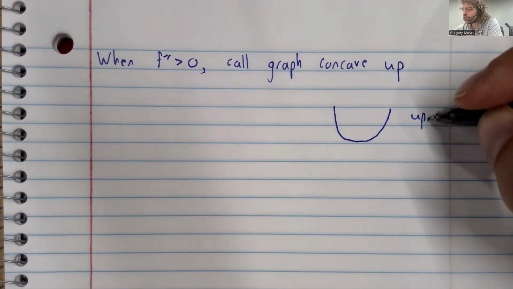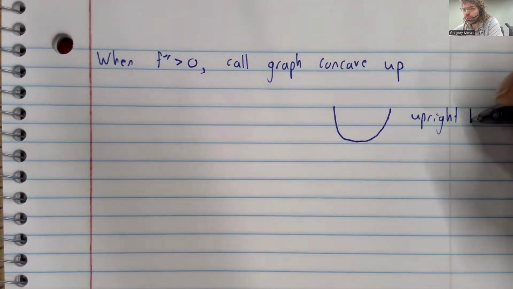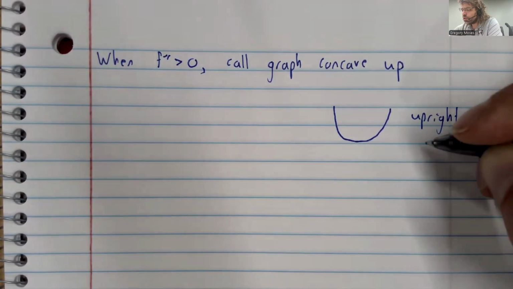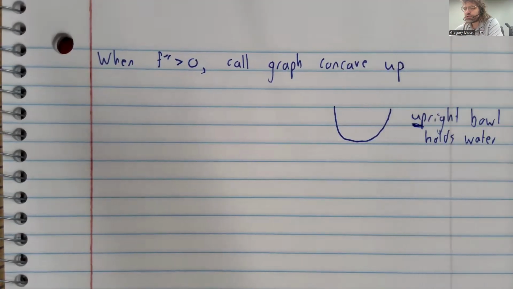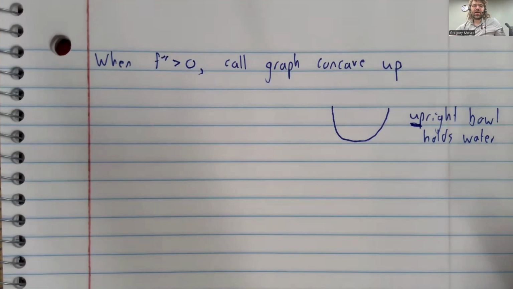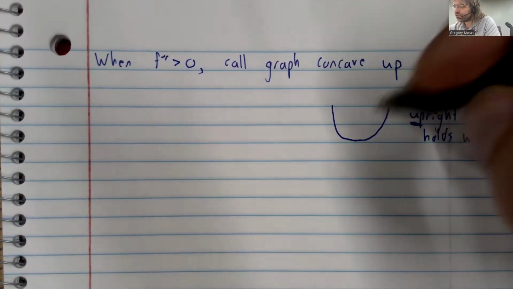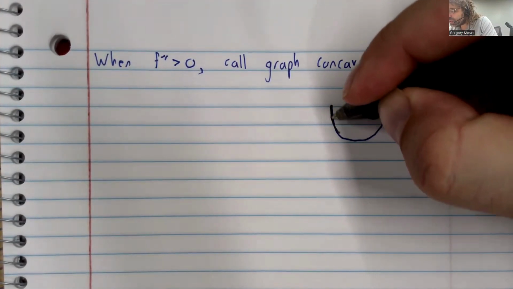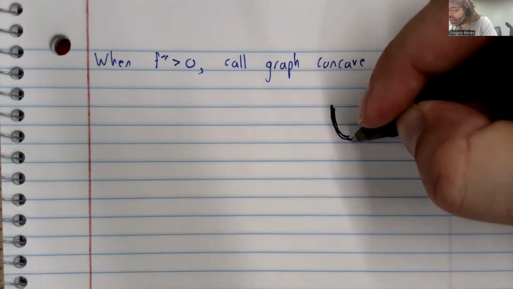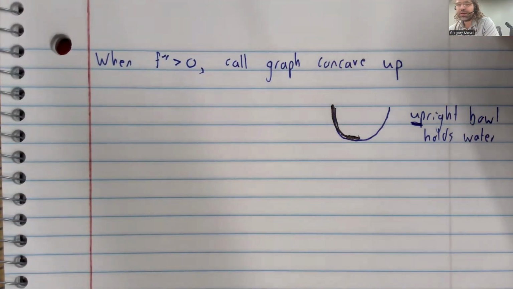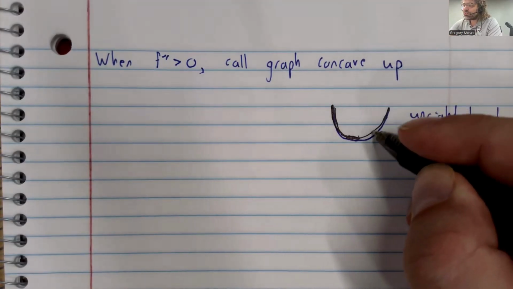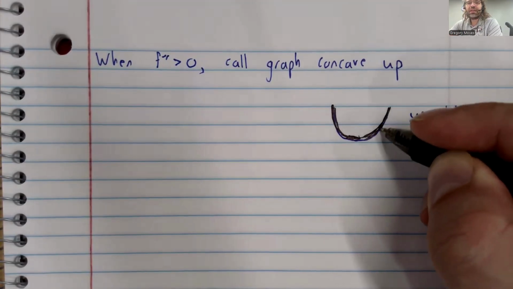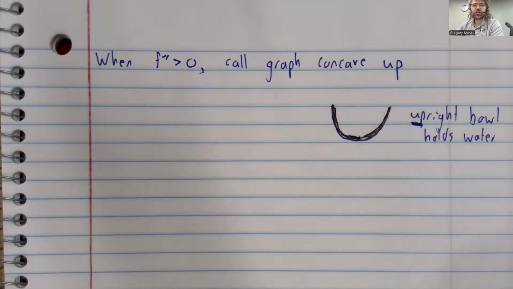An upright bowl holds water. Upright. And you see an upright bowl is created by taking a decreasing concave up function and attaching it to an increasing concave up function.